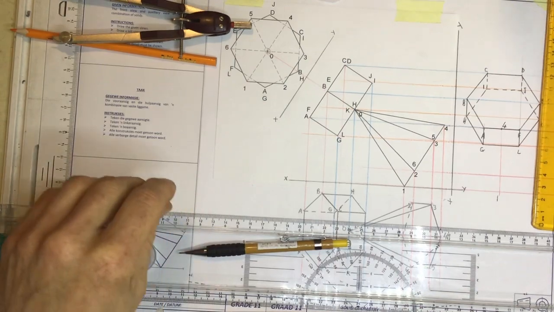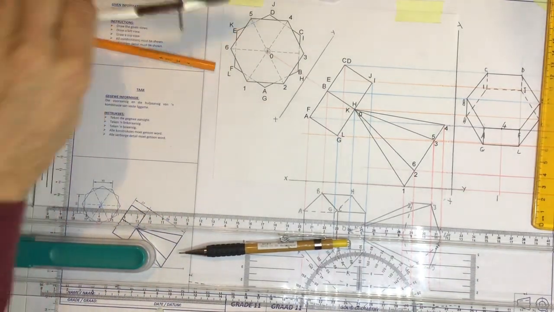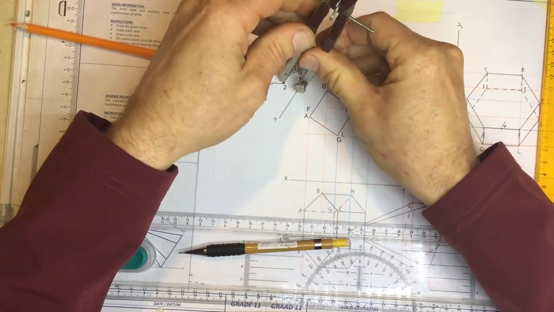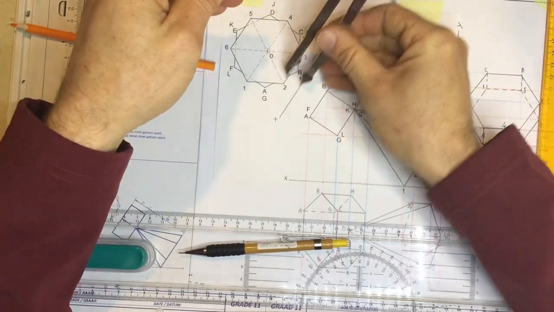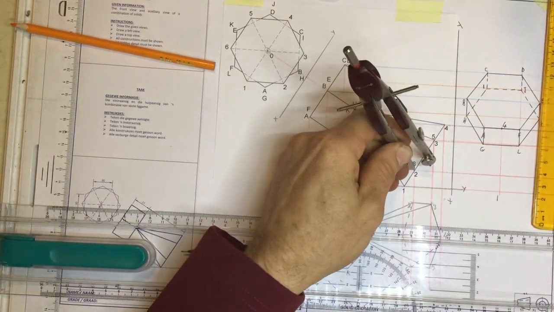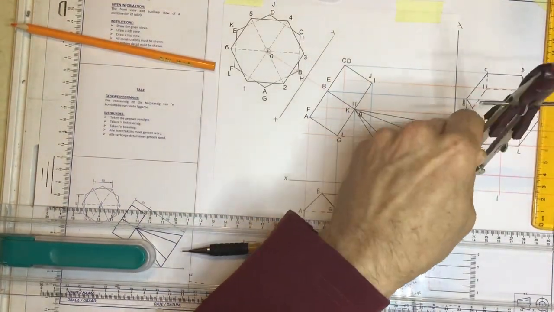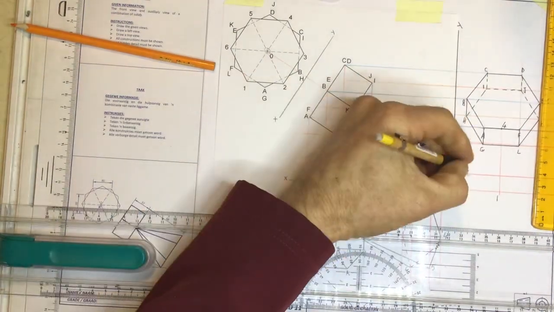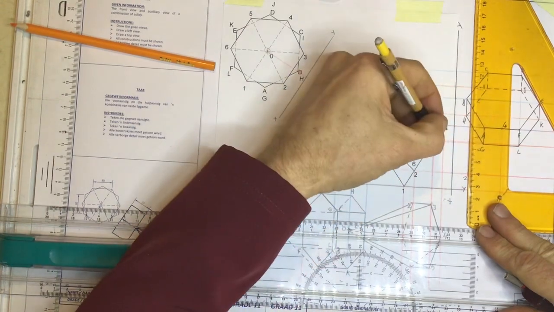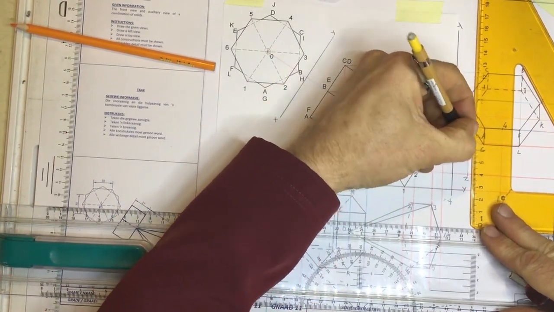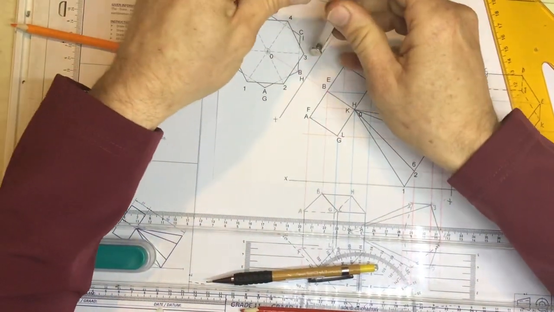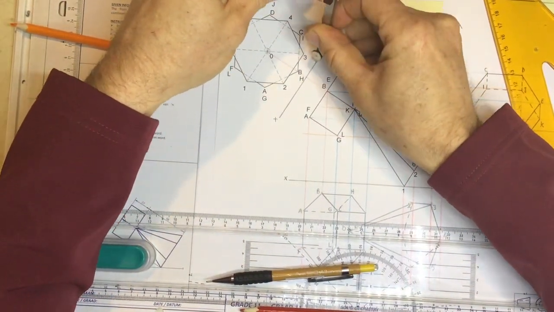Right, once I've got that in place, let's try and find number 2 and 3. There's number 2 and 3. They're parallel to the XY axis over here. Come over here to 2, take it across. There's, place that down, mark that off as 2. I can take a line going up over here to where 3 is. There's 3.